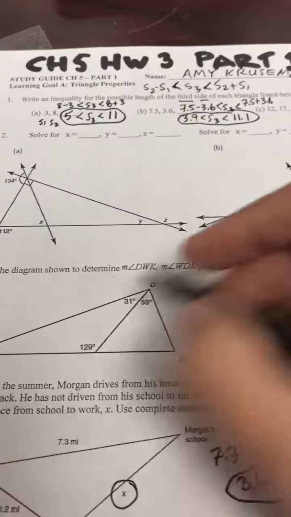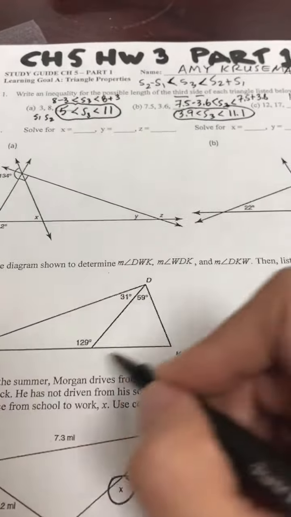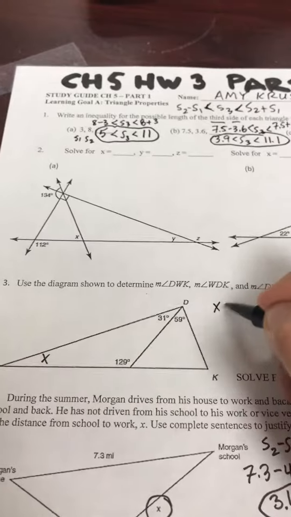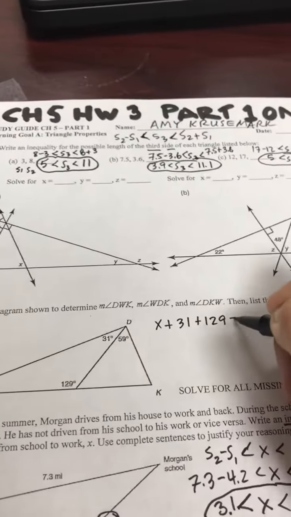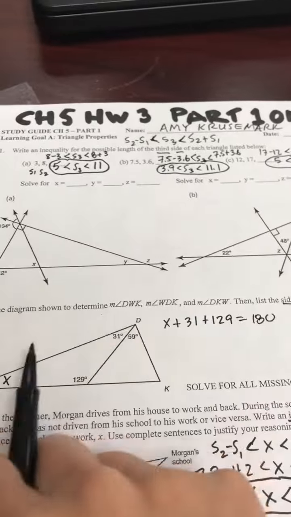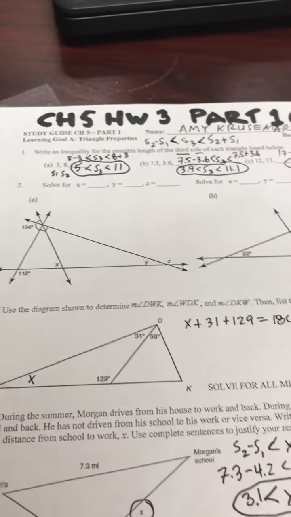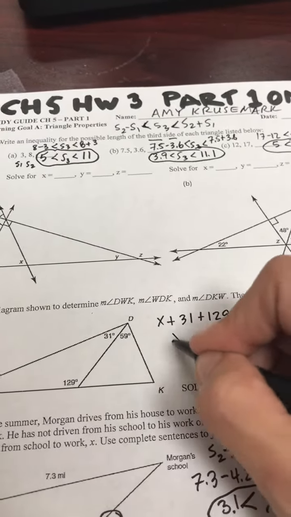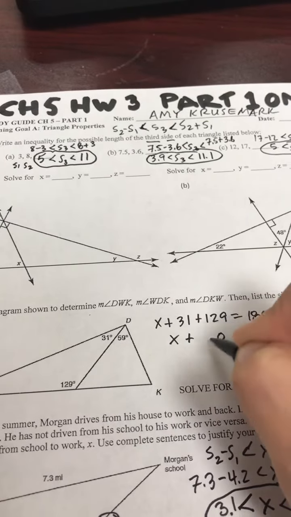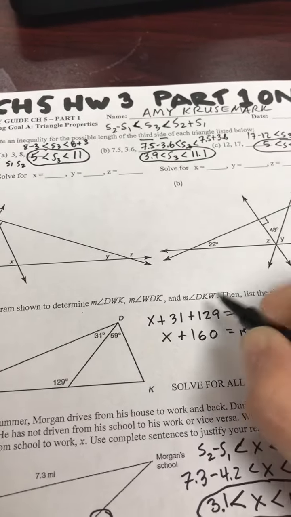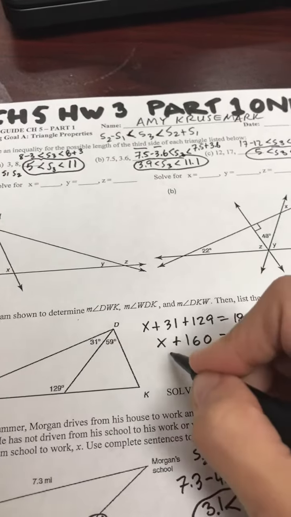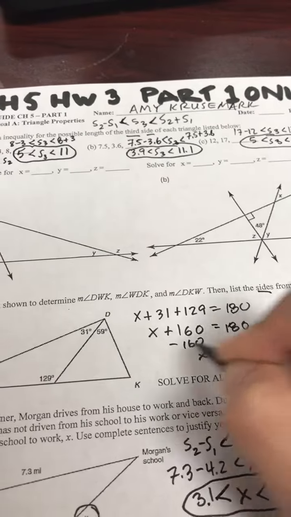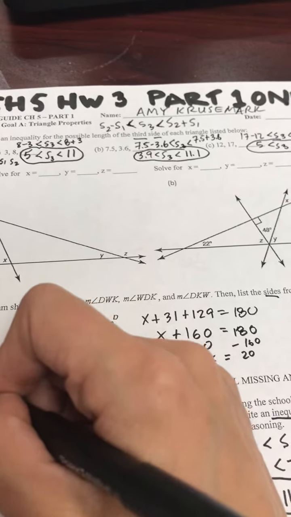I know from the triangle sum theorem that this angle, and I can call that x if I don't know it, I'm just going to fill in an x. X plus 31 plus 129 has to equal 180. Because this right here is a triangle, those 3 numbers should add up to 180. So combining like terms, I get 160. So when I subtract 160, I get x is 20. So I'm actually going to change that x to a 20.